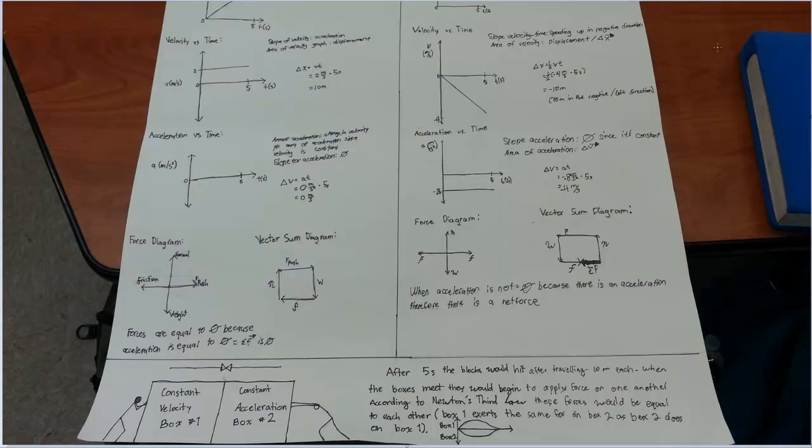Got it. All right. I'll explain the Newton's third law part. So basically, our scenario is that the two people are pushing the boxes towards each other, and they meet after 5 seconds. They'll hit.